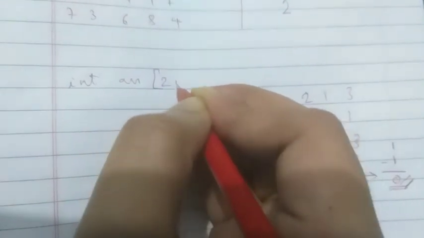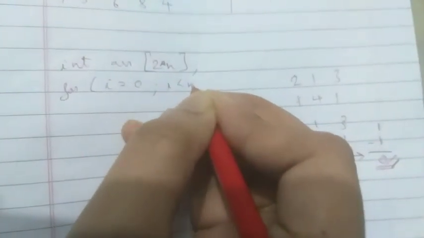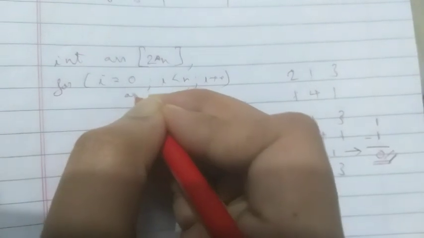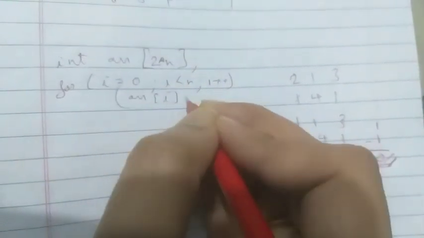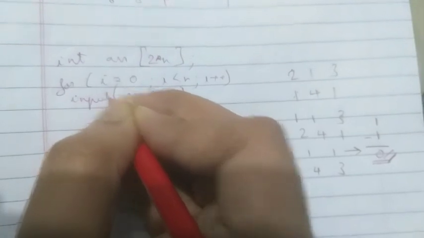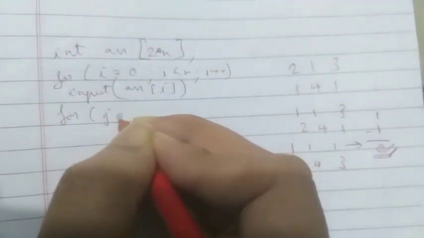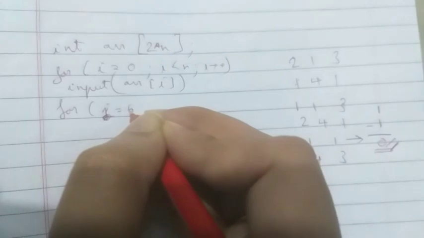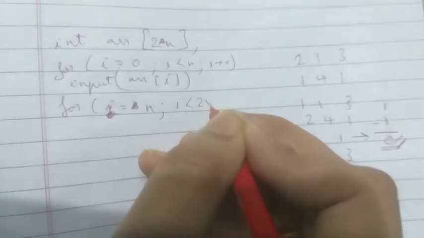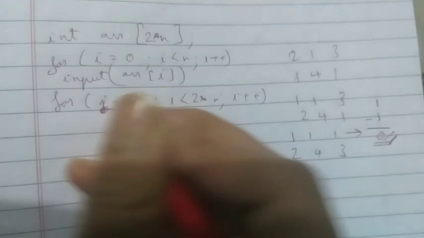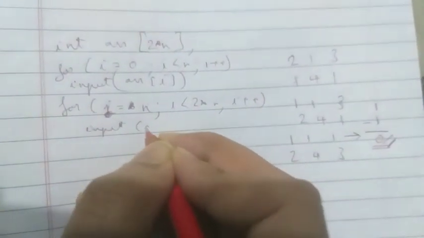Now the most simple approach, because of the constraints I have seen, would be to make an array of size 2 into n. Then take the inputs, for i less than n, i plus plus, ARR of i. First take these inputs, and then run a loop again from i equals n to i less than 2 into n, and input ARR of i.